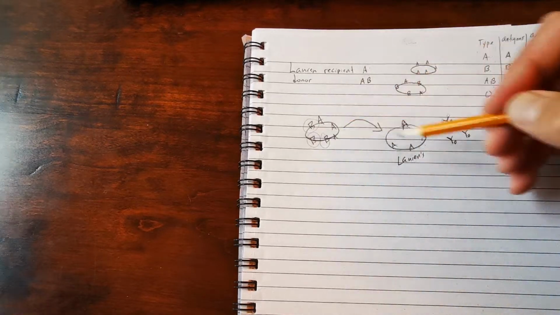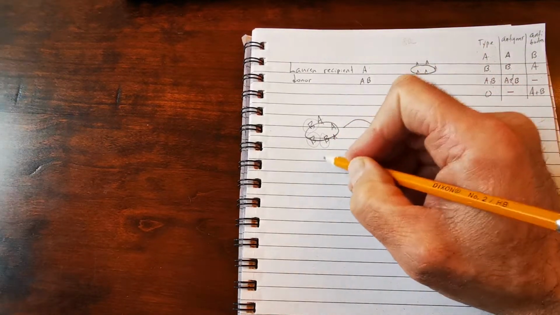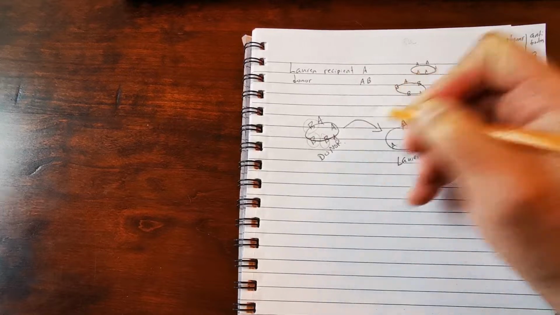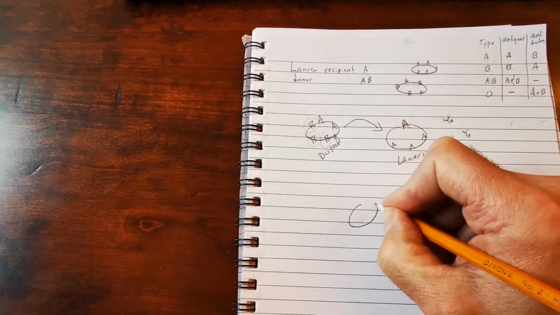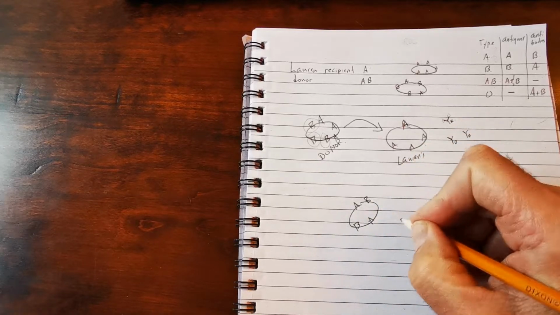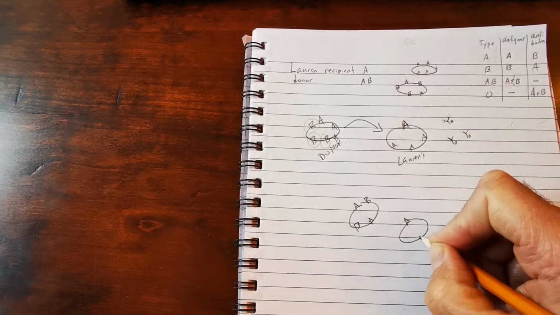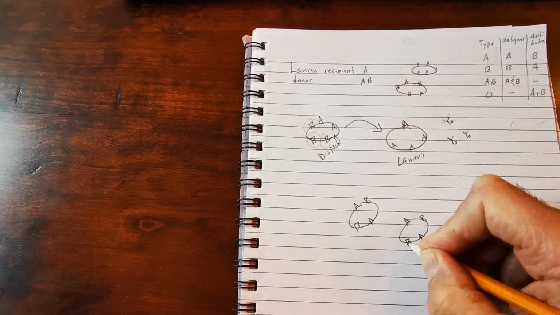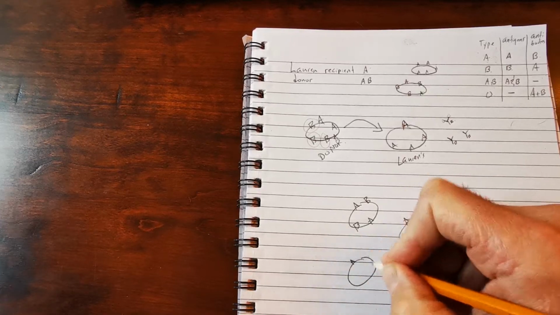antigens. So when we get a bunch of these donor red blood cells coming into Lauren's body, let's draw a few of those. So remember, it's type AB, so the donor is going to have both A and B antigens.